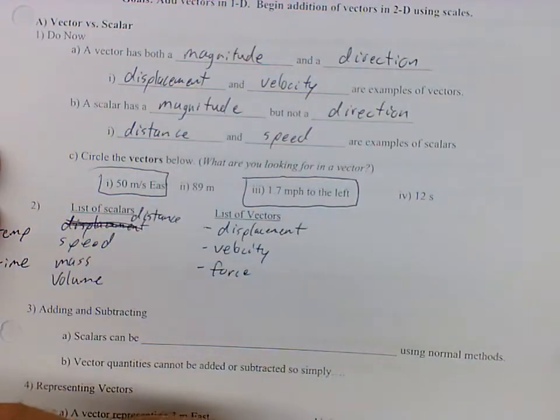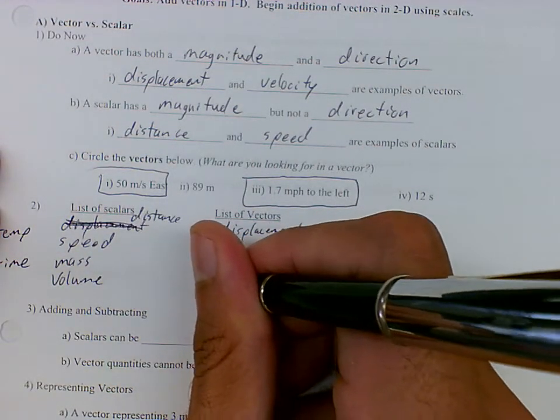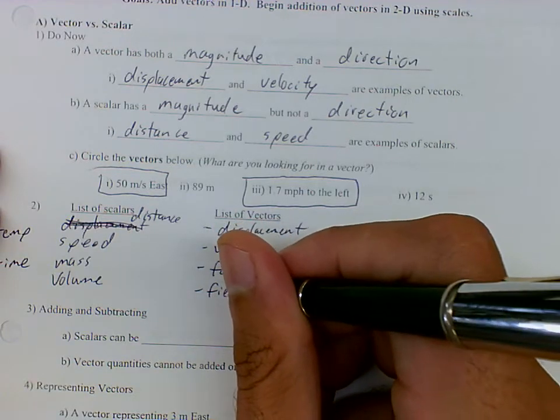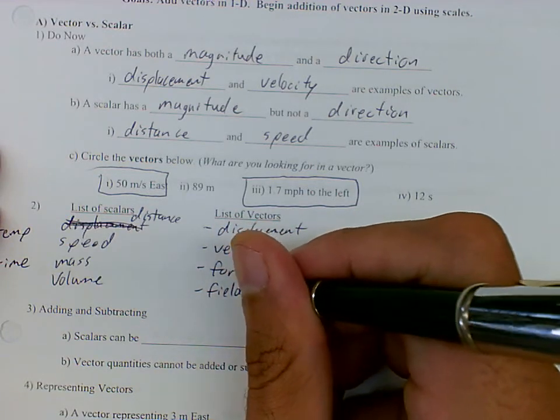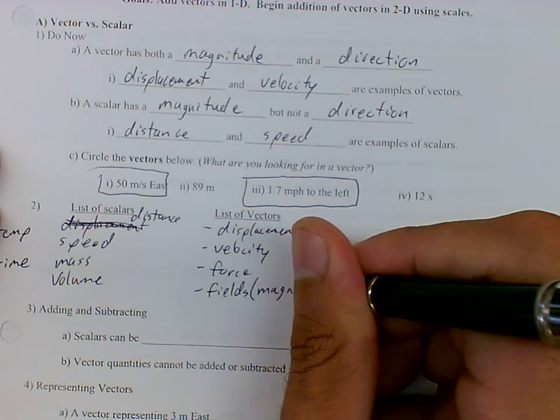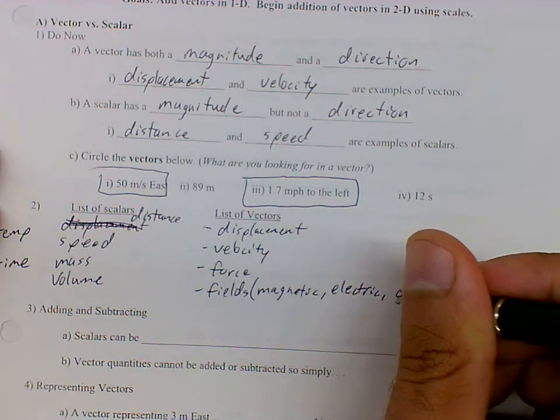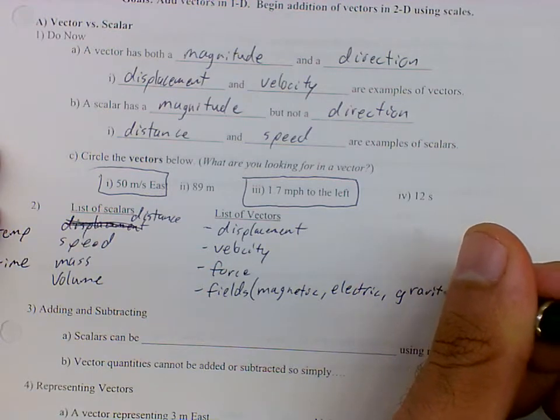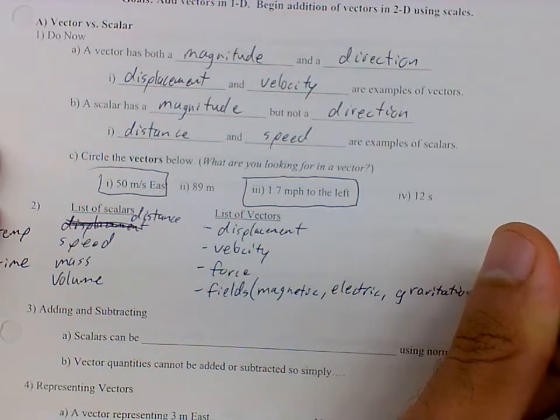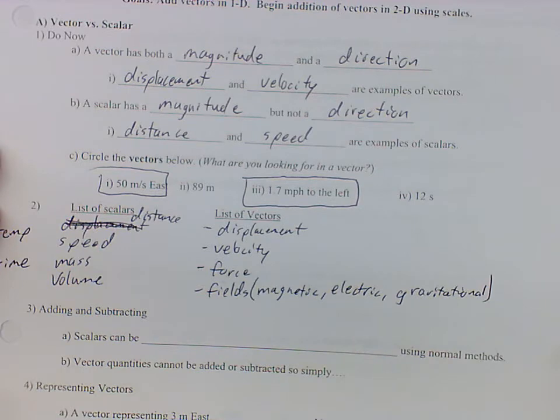Other examples of vectors are things like fields, like not like fields of grass, but like magnetic fields, electric fields, gravitational fields. Those all have directions to them. Okay.